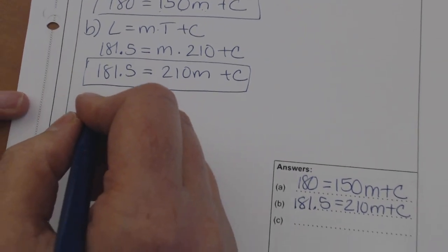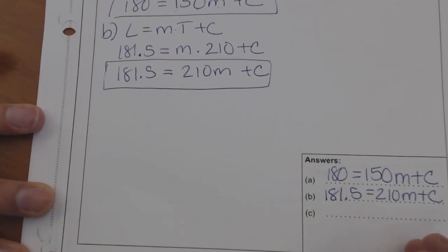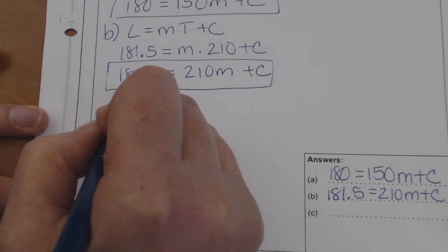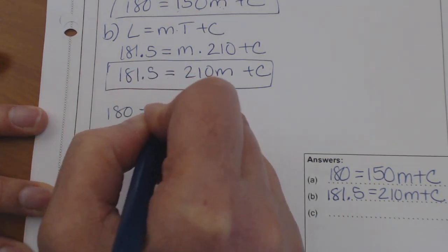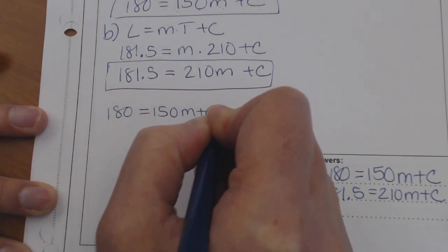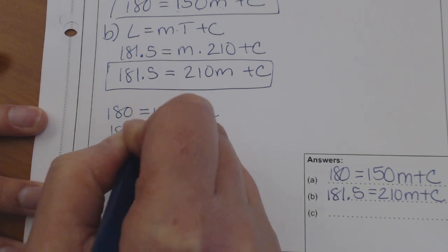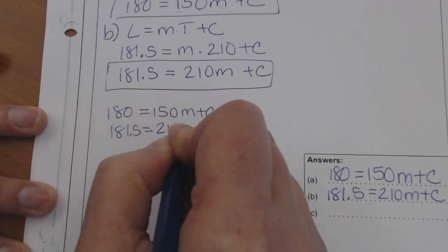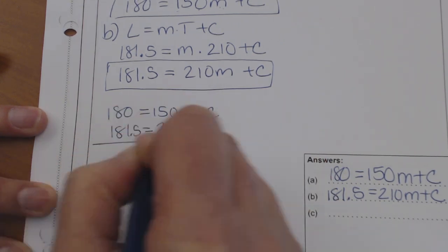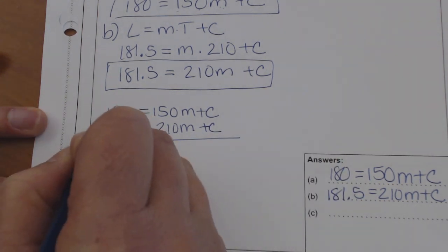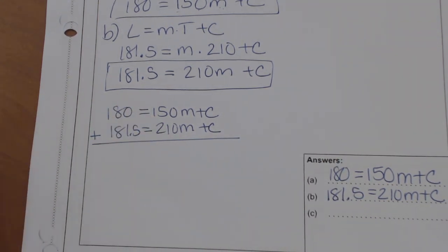Okay, so as we go through, remembering how to solve systems of equations, I'm going to put 180 equals 150m plus c. Underneath, I'm going to put my second one, 181.5 equals 210m plus c. This is a system. I'm going to add them together. However, I'm going to use what's called elimination. Elimination is where we choose to eliminate a variable. And in eliminating a variable, we are going to need to use some multiplication.